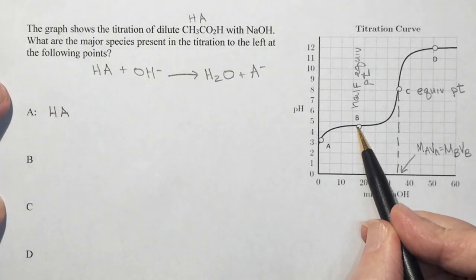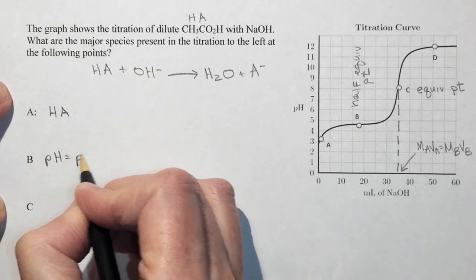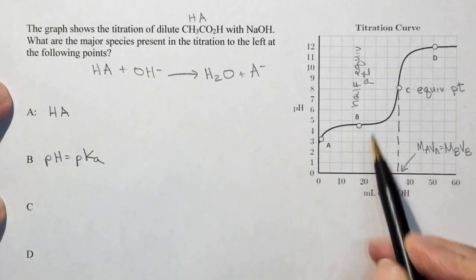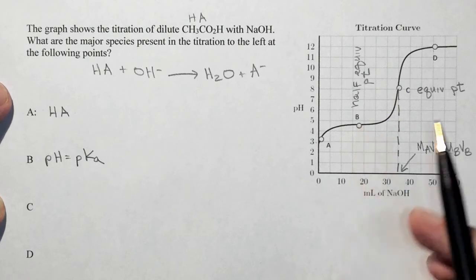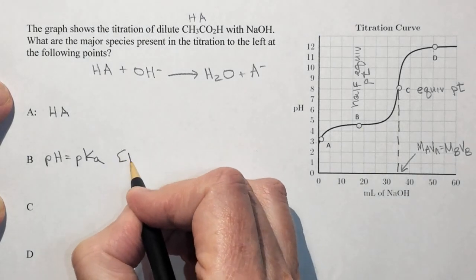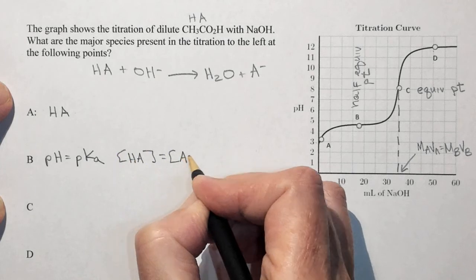At our half equivalence point, what's important here is that our pH value is equal to the pKa value. So when we do a titration, we first get to the equivalence point. We can back up to the half equivalence point if we've been recording the data and go, hey, that's my pKa value. At this point, we have exactly equal concentrations of HA and A-.